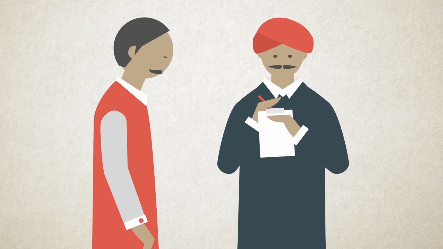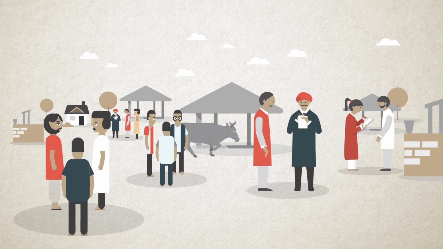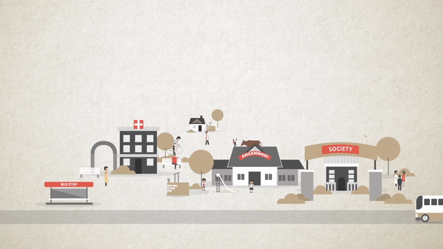Our surveys are done by volunteers and local communities, making PAISA the first and only large-scale citizen-led effort of its kind.